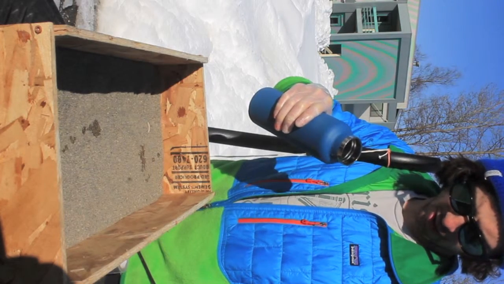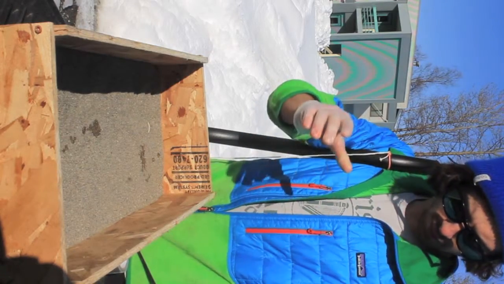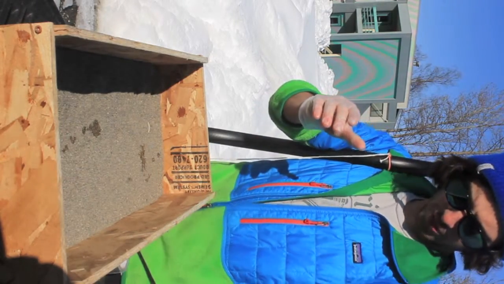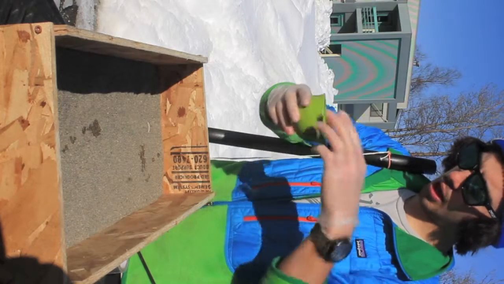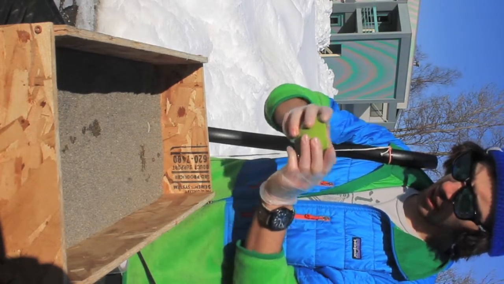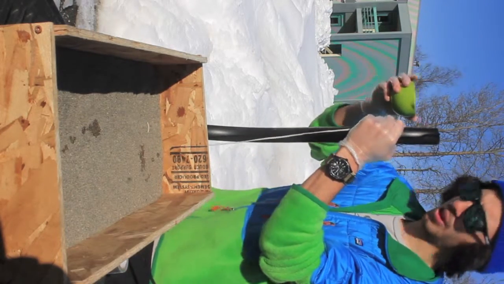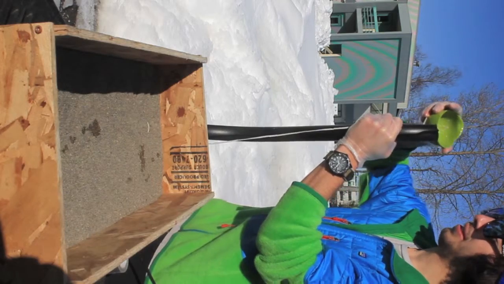I'm going to stir it around a little bit. Next, I'm going to add this into the dike system, and it's going to foam up and probably come up through the tube, and this is going to be the really interesting part.